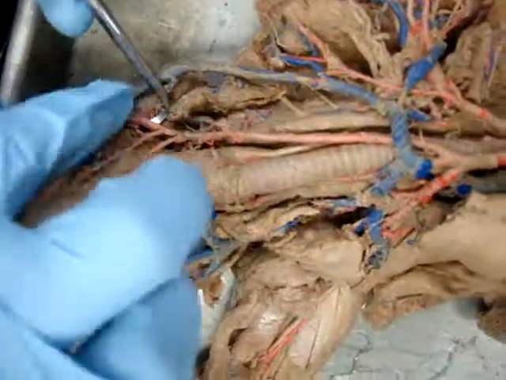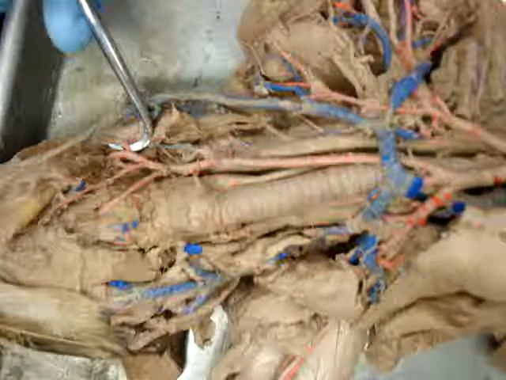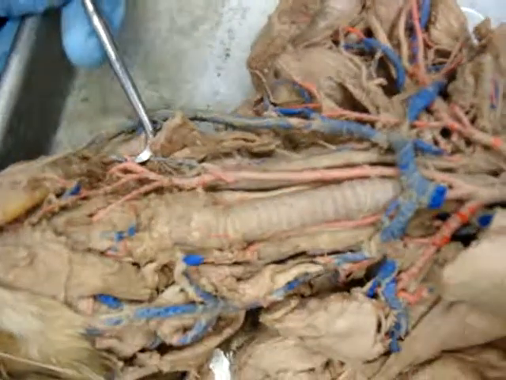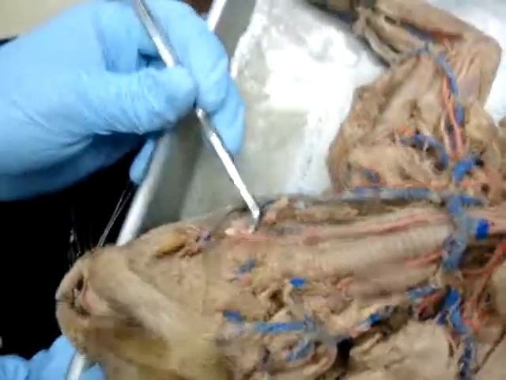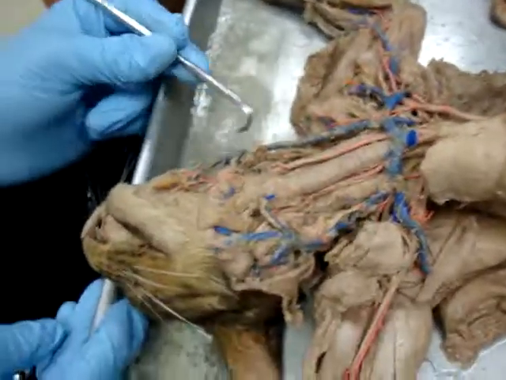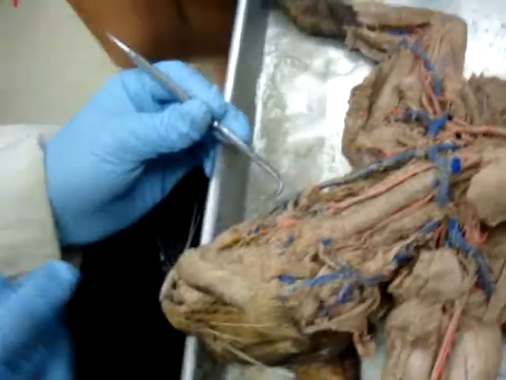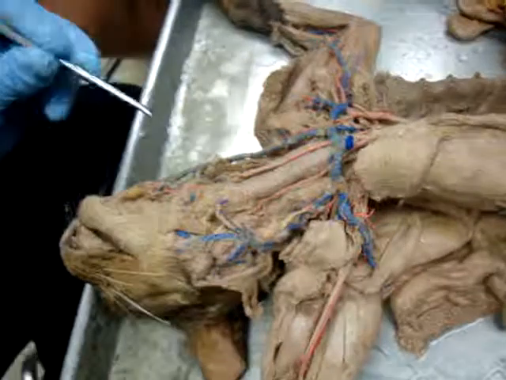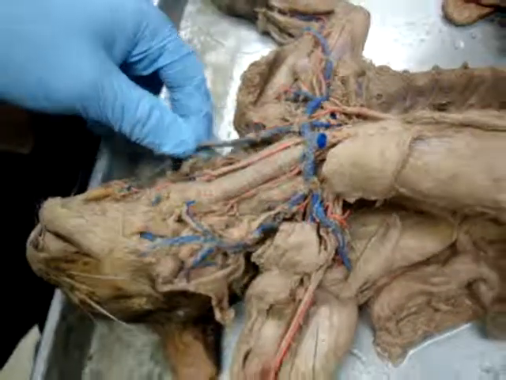There. That's going to be posterior auricular. It's the one that's right behind the auricle of the ear. And then branching off posterior auricular, somewhere in the back you'll have occipital as well. But we're not going to see that at the moment. So now we look at our jugulars.